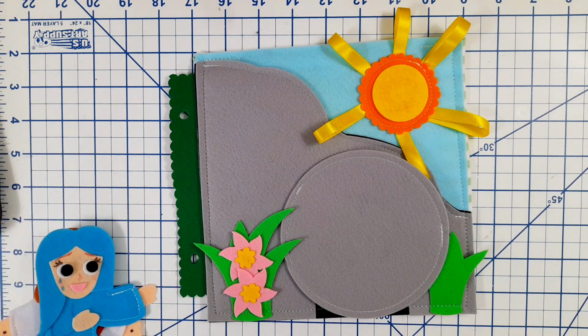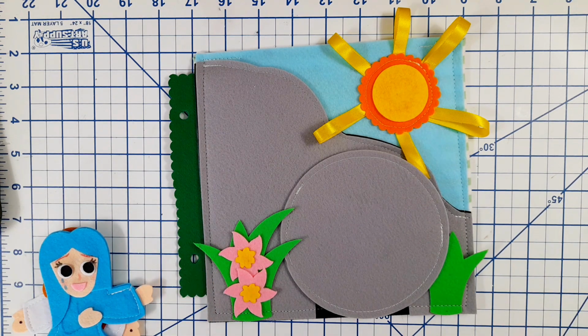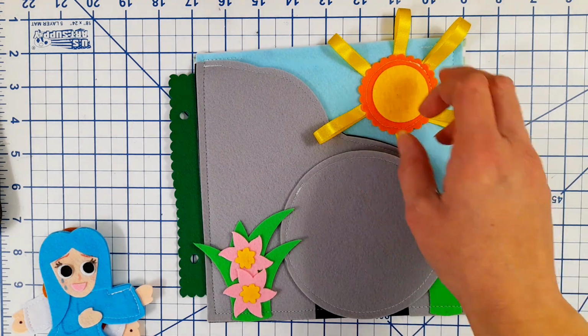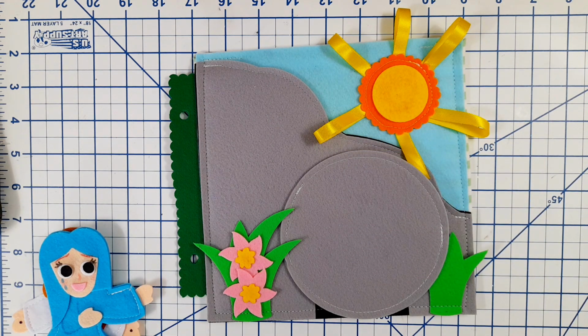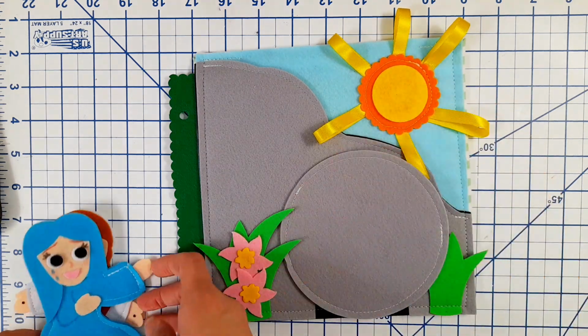I prefer to do mostly sewing, but I use a lot of hot glue. It works incredibly well with felt fabric. The only thing you're going to want to check maybe is just the ribbons, that it will adhere to the ribbons that you're using if you do decide to include that aspect of the page.